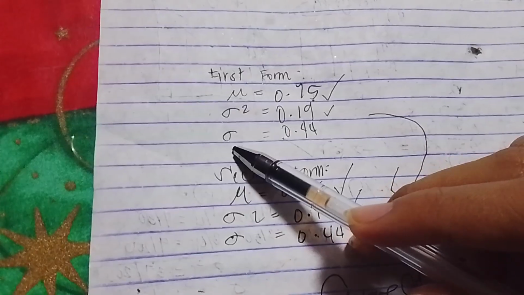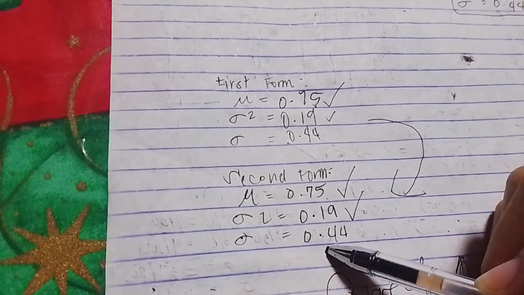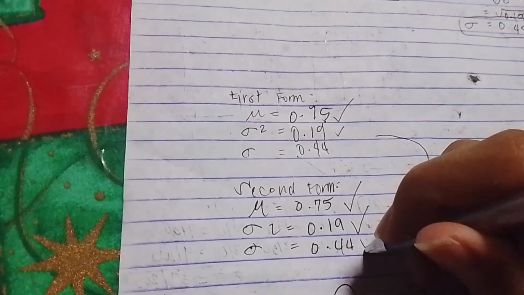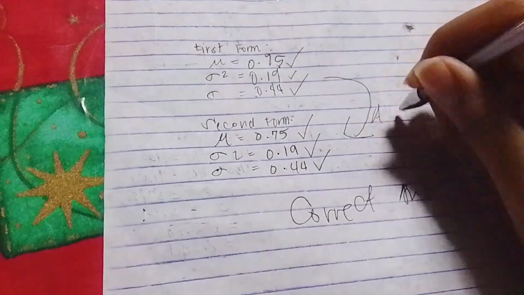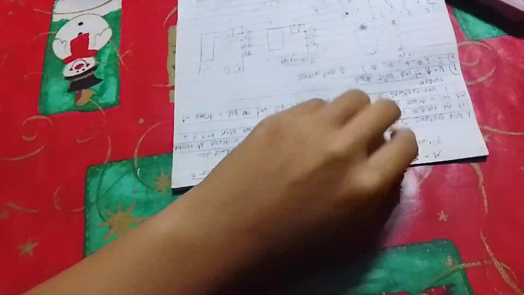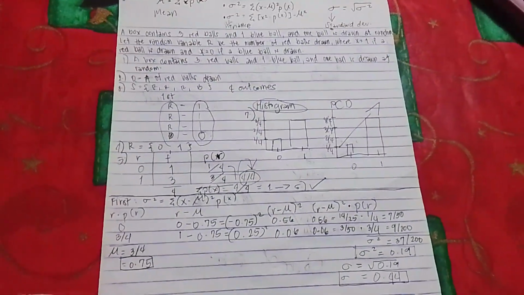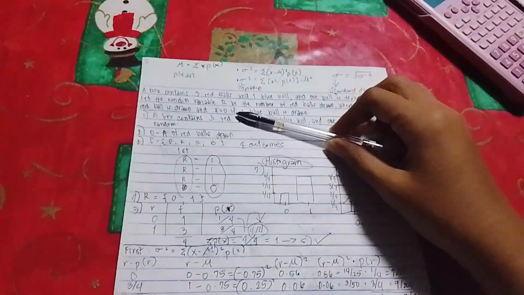The standard deviation of the first formula is 0.44 and of the second formula is 0.44, which gives us accurateness. So that's it. That's how we solve for the mean, variance, and standard deviation of the probability distribution that we have constructed. And that's all.